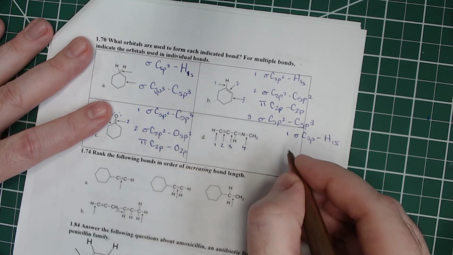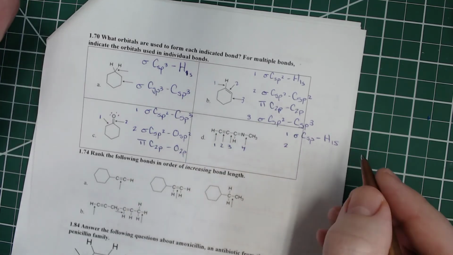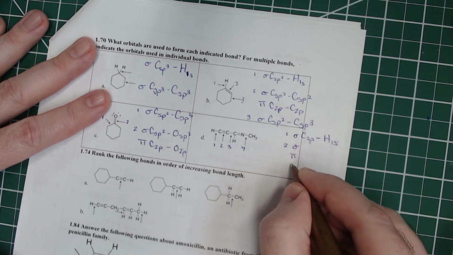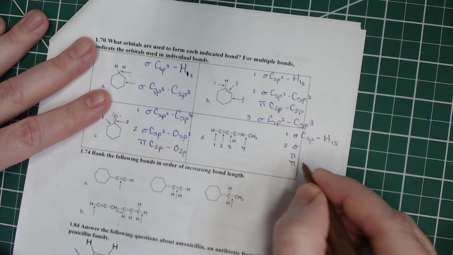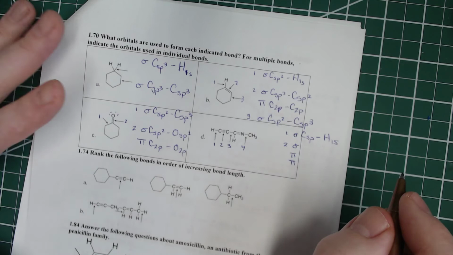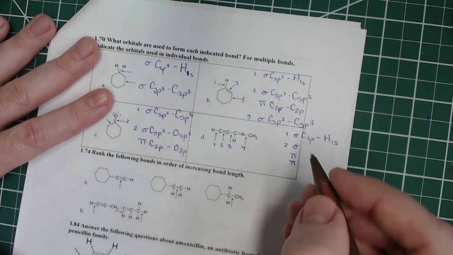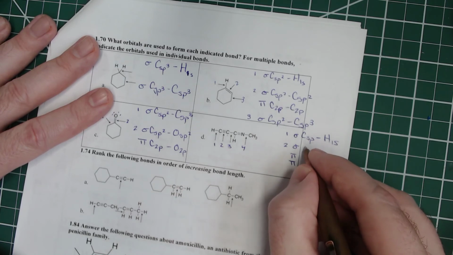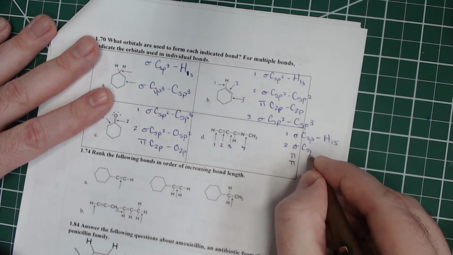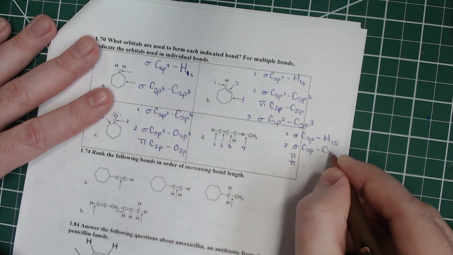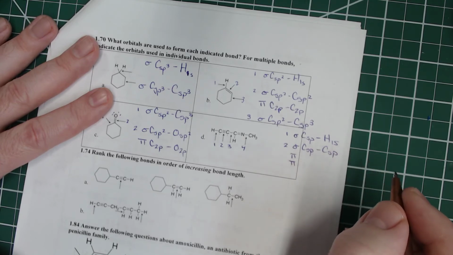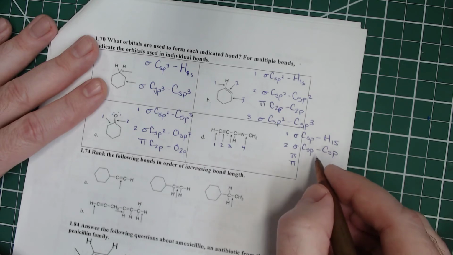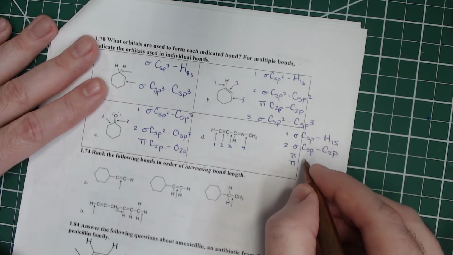For number 2, we've got 3 bonds, so we'll have a sigma and 2 pi bonds. Now, the two pi bonds are going to be identical, but I'm going to go ahead and write them both down. The sigma bond, this one is sp hybridized. That one's also sp hybridized. So we'll have carbon sp, carbon sp. And that's our sigma bond in that triple bond.